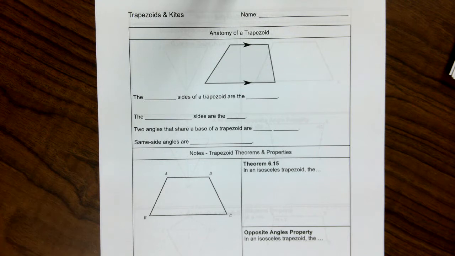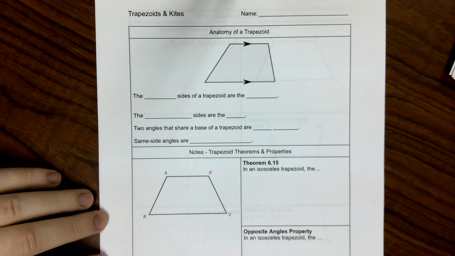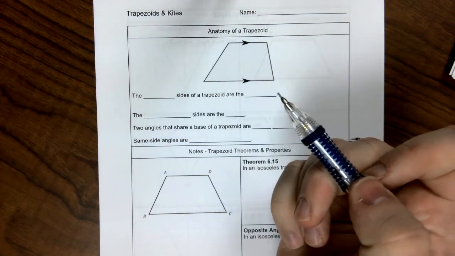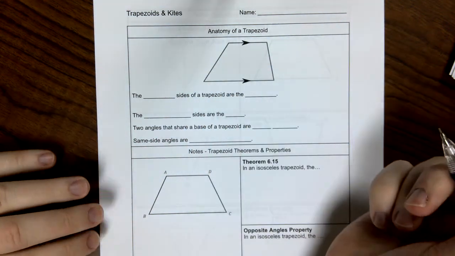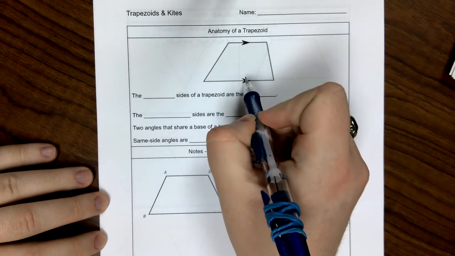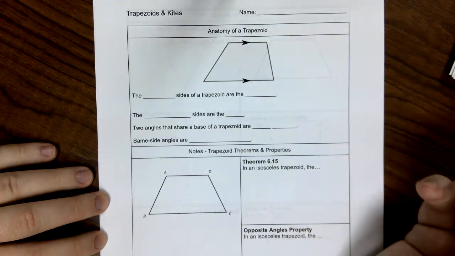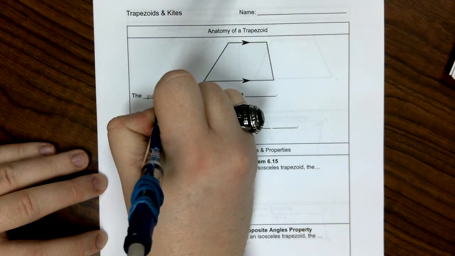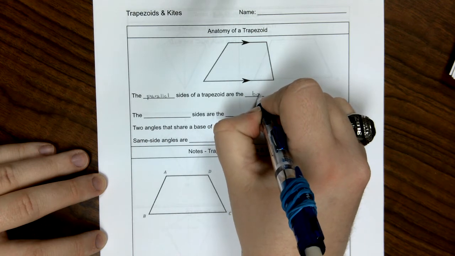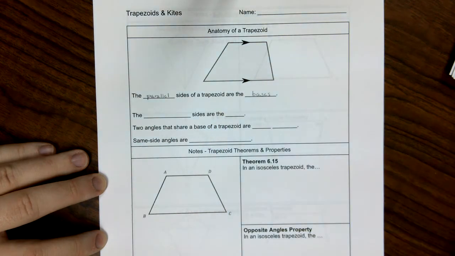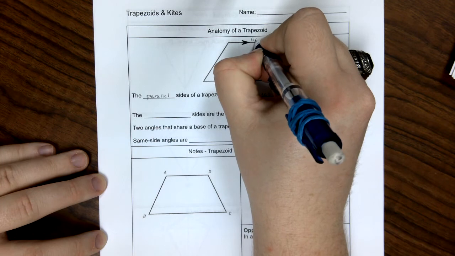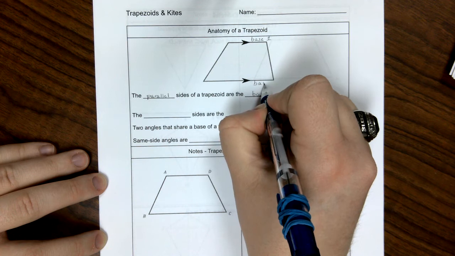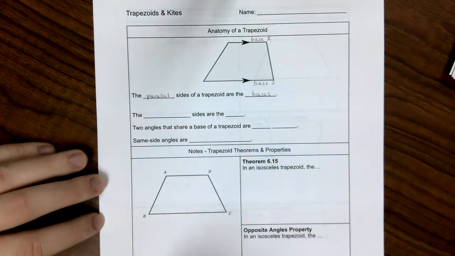So, trapezoids and kites. I'm going to start with the trapezoid, and I'm going to go over the anatomy of a trapezoid. In other words, the pieces that make up a trapezoid. This is just a regular old trapezoid. A trapezoid has exactly one pair of parallel sides, and we call those parallel sides the bases. So this one's a base. You can call it base 1 if you want to. And this is base 2.